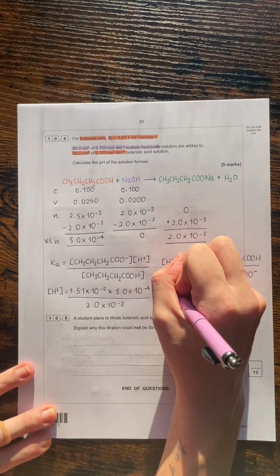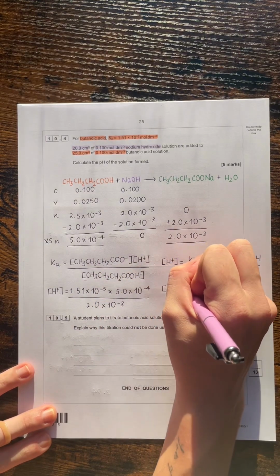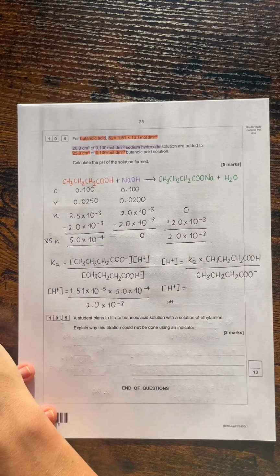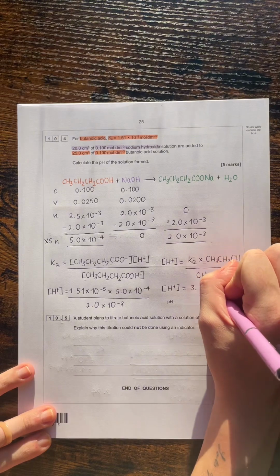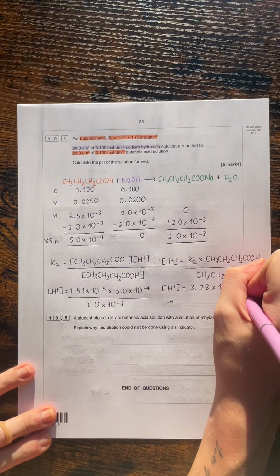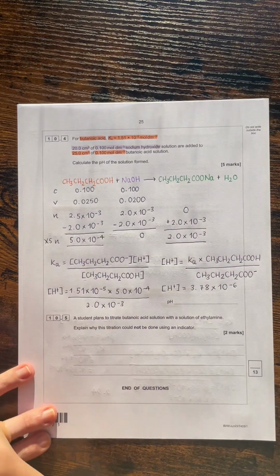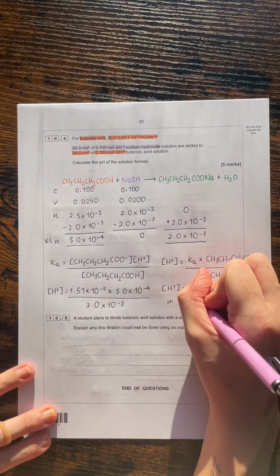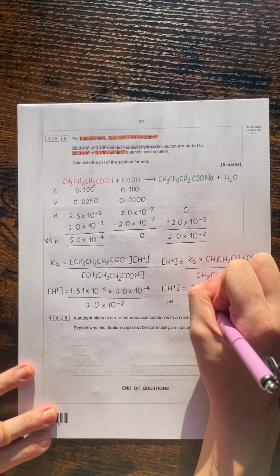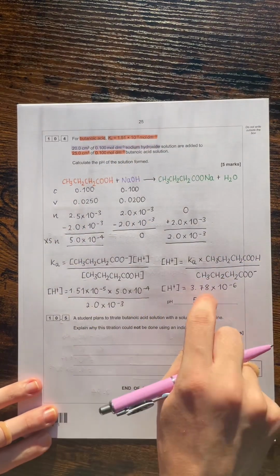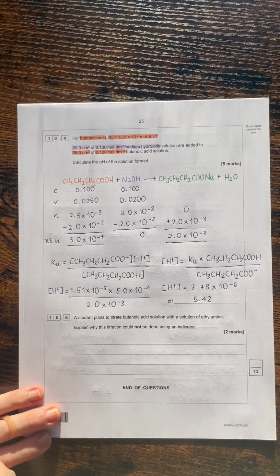That gives me a concentration for H plus of 3.78 times 10 to the minus 6, and then minus log of that answer gave me, to 2 decimal places, 5.42. Now it doesn't say 2 decimal places here, but they're going to expect it to be 2 decimal places.